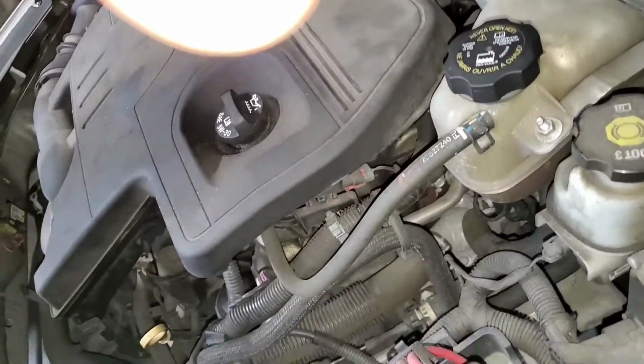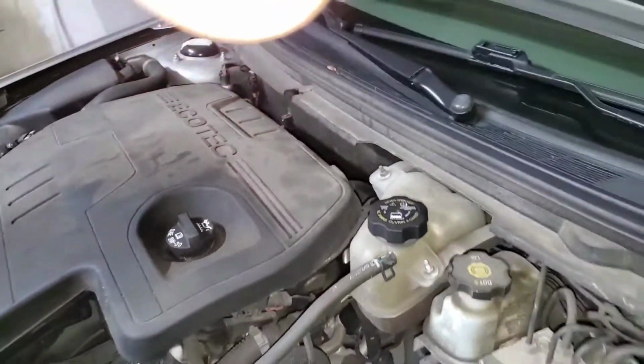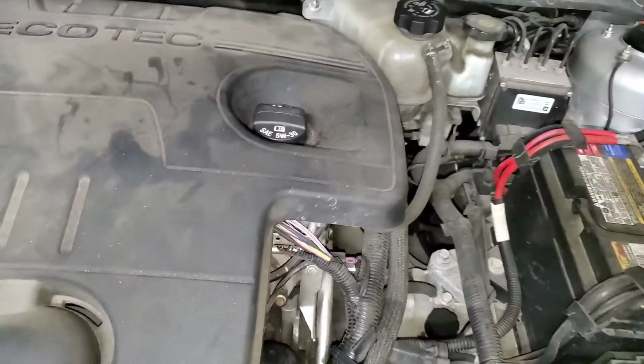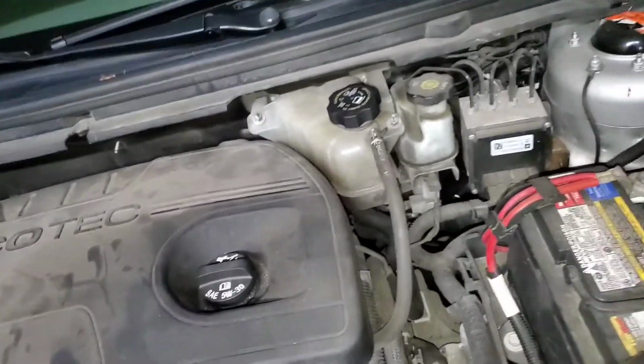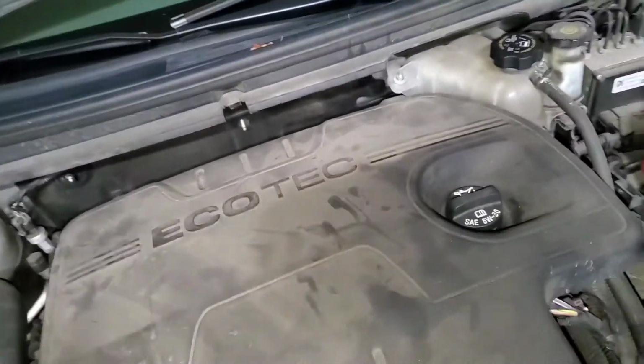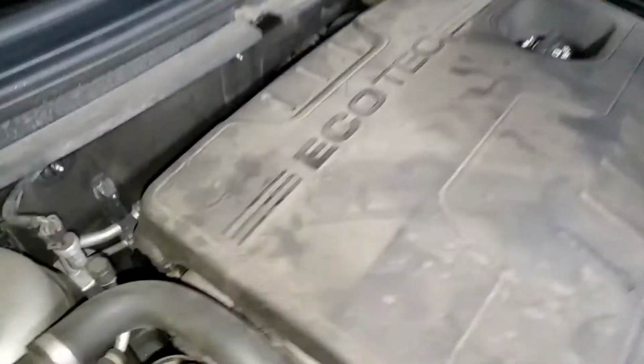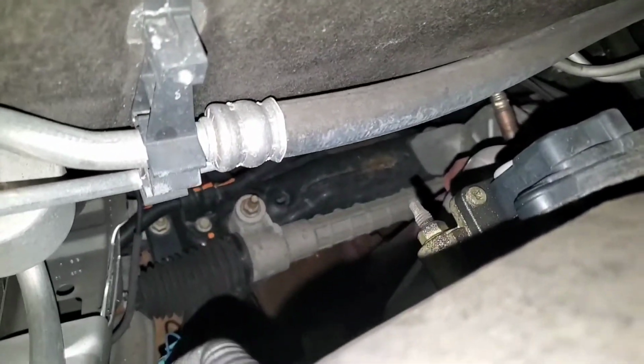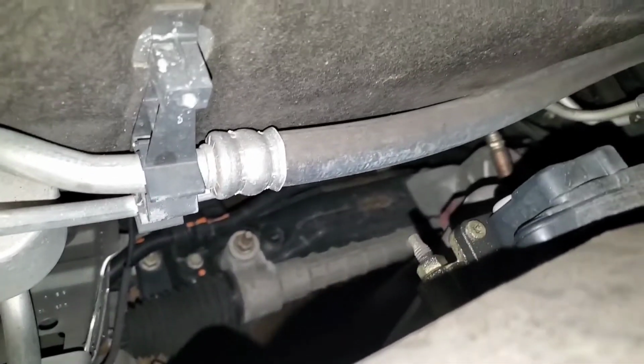What is 8, 10? Yeah, this is 11. So it's an 11 Malibu, 4-cylinder with the big 2.4. Shout out to the man with the master plan. Wait a minute. Wait a minute.